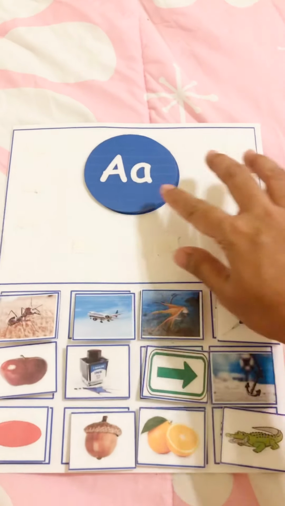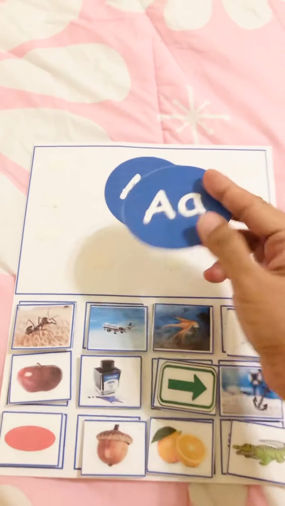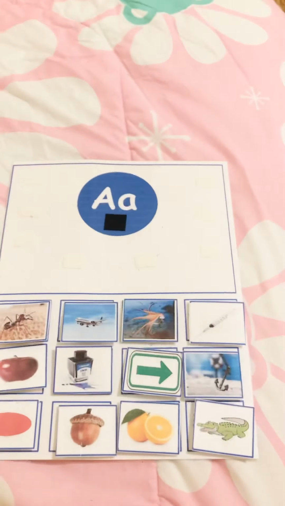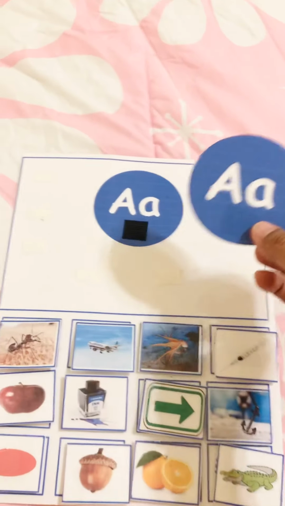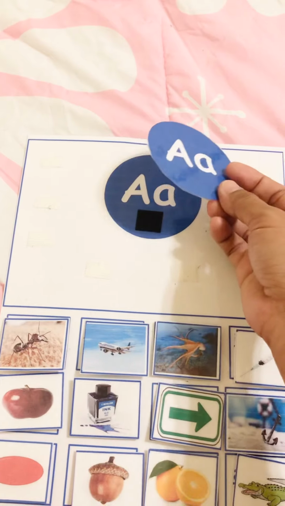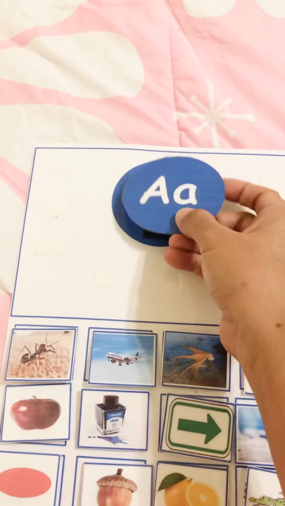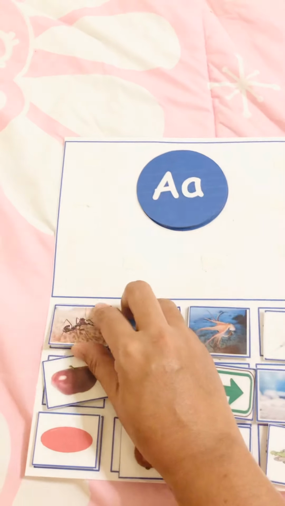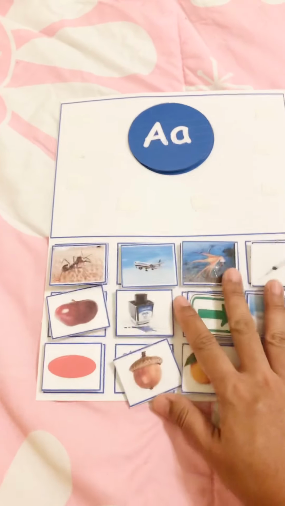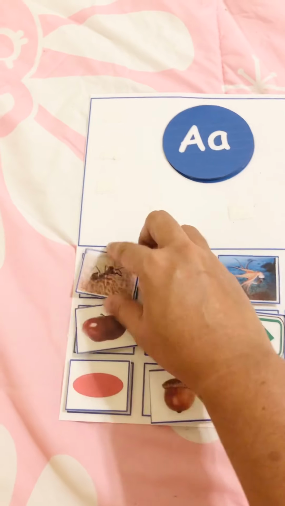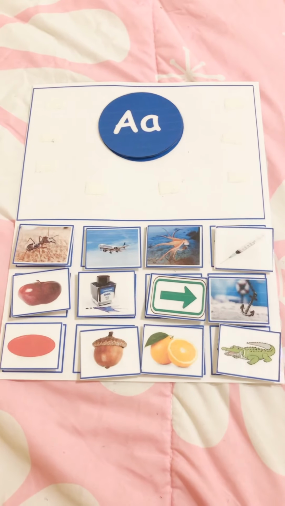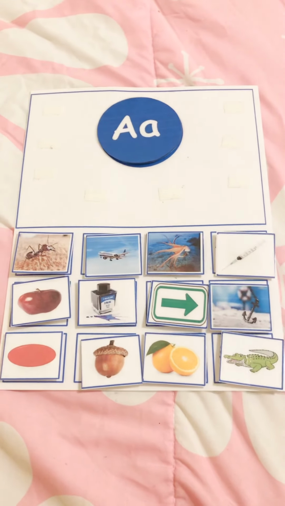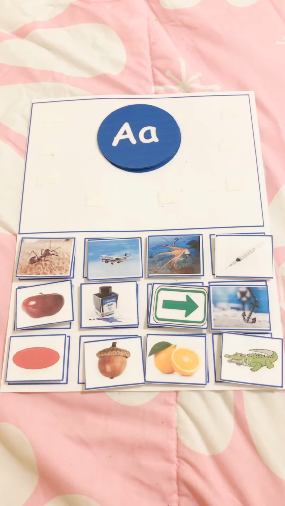I have here a detachable uppercase and lowercase A that I am going to show to my students, and I will let them put it back to this one. I used the Velcro in order for them to be able to manipulate the pictures. I used the laminating sheet to laminate these materials. I use the colored printer because if I use black and white, it would not be so interesting to the younger learners.